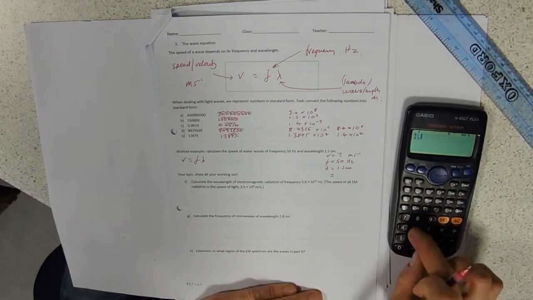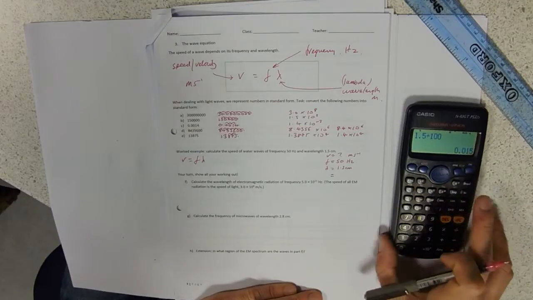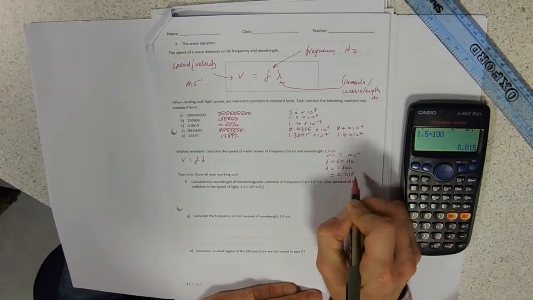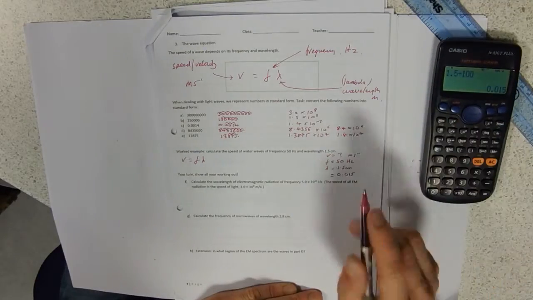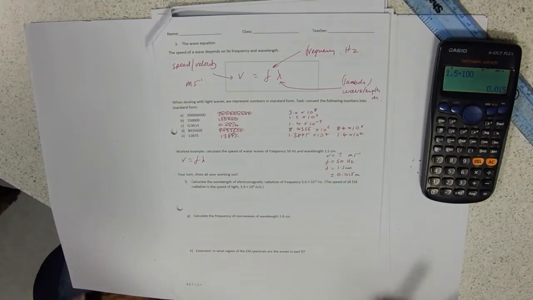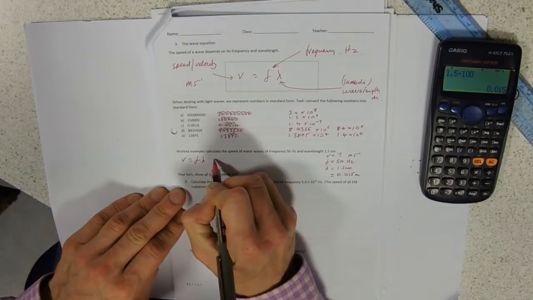So 1.5 divided by 100, 0.015. You could have done that in your head, but I was just showing you on a calculator as well. So, meters. That's one of the most common mistakes in these calculations: not converting the units to what you want before you start doing the calculation. It's always harder to do later on.